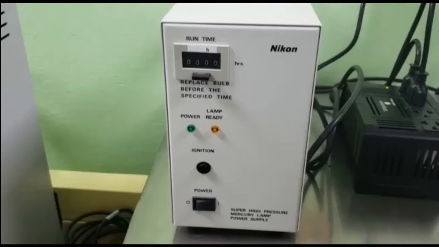Also, this mercury lamp has a counter in which we can observe the running time of the mercury lamp, because the problem with mercury lamps is they have a limited time for use.